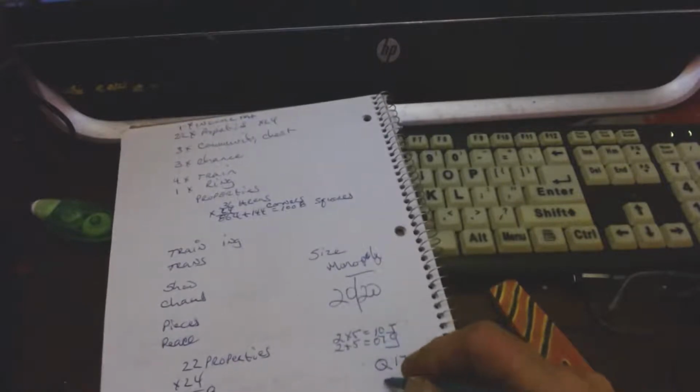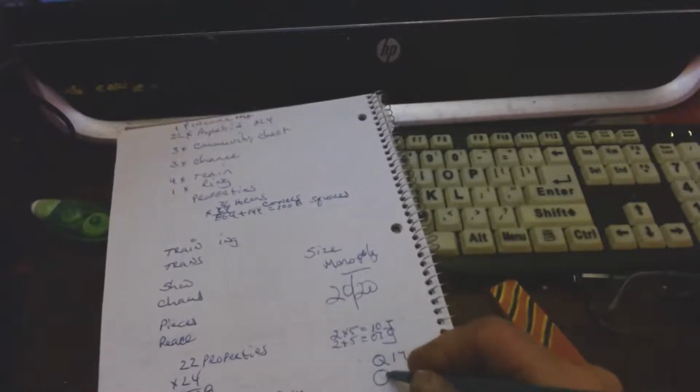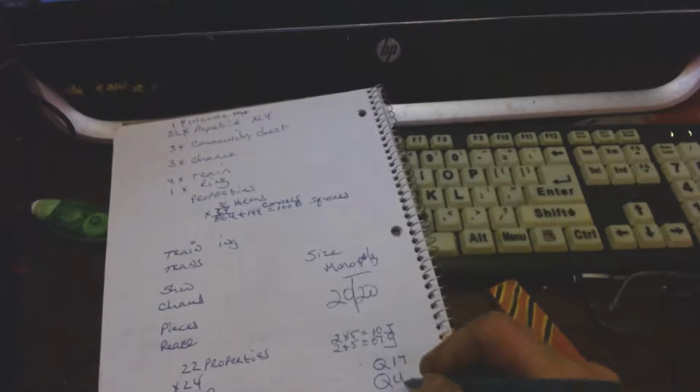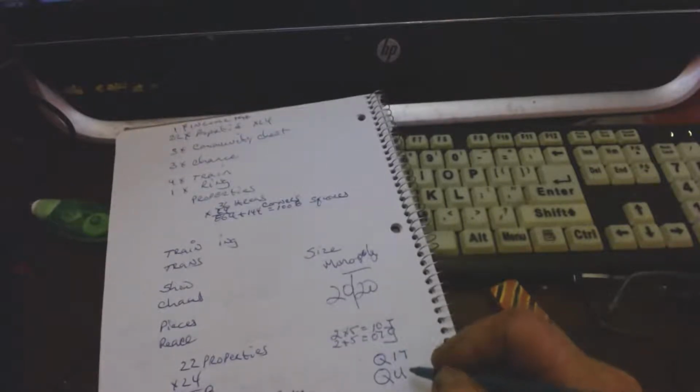And the Q, pending the language you use, usually comes with the U, unless you're in a certain part of the world where they don't use the U at all.